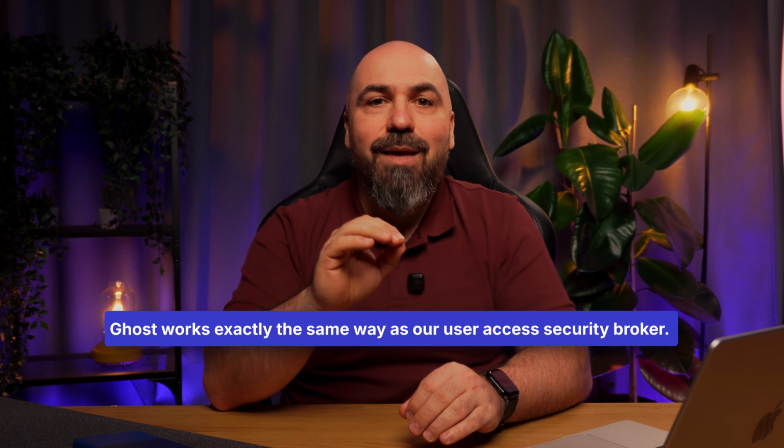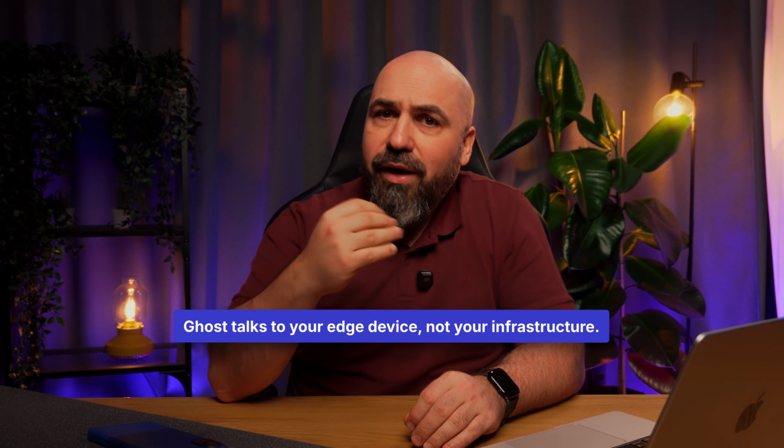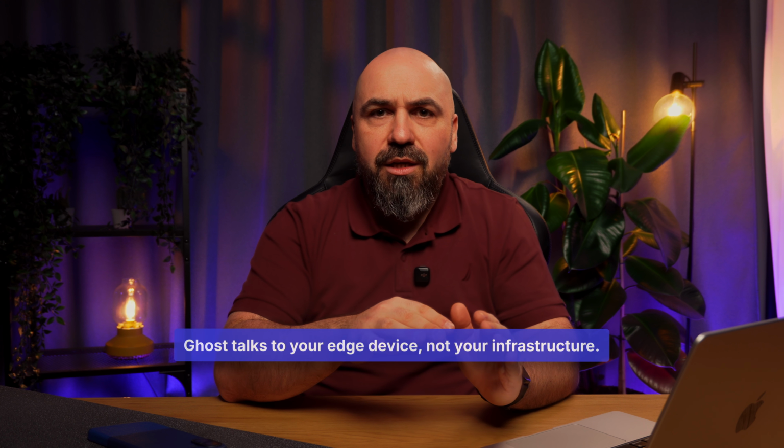Absolutely not. That's the Secfense approach. Layer security on top of what you already have, without replacing it. Ghost works exactly the same way as our user access security broker. No rip and replace, just plug it in. Ghost talks to your edge device, not your infrastructure. So it doesn't matter whether you protect a state-of-the-art data center or legacy servers. You can deploy it in hours, not months. We're giving companies a way to modernize their security posture, moving towards a true zero trust, without the revolution in your existing systems.